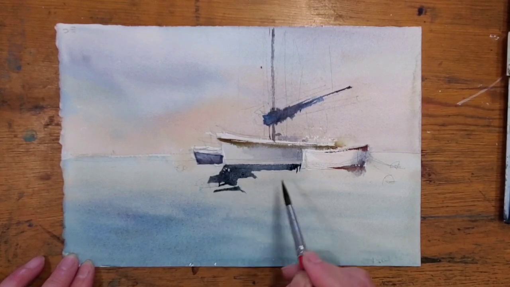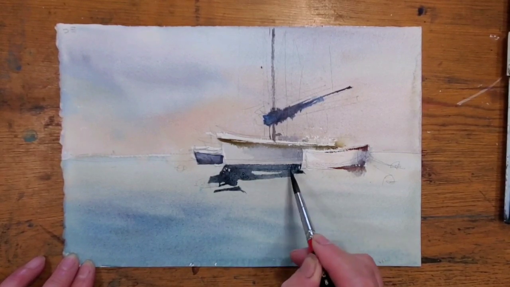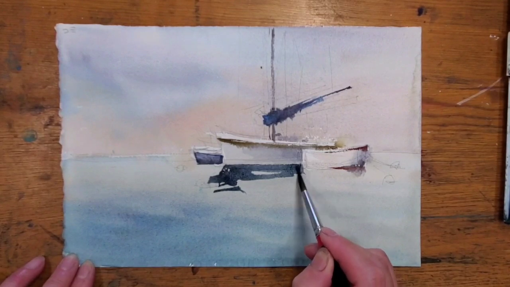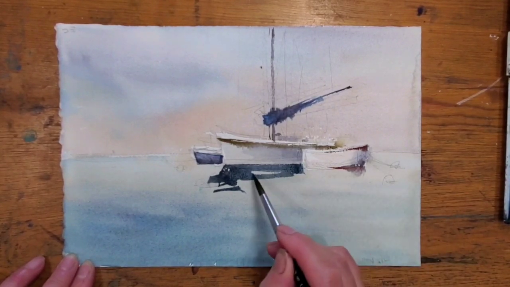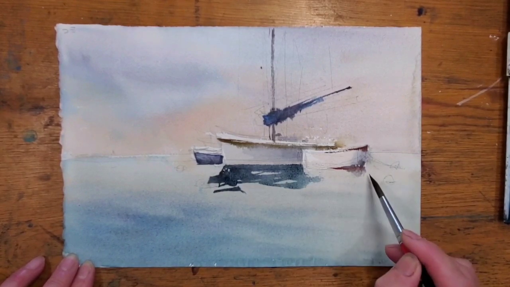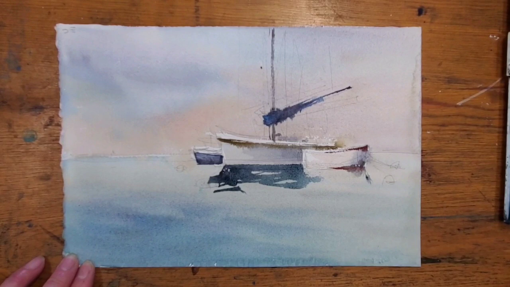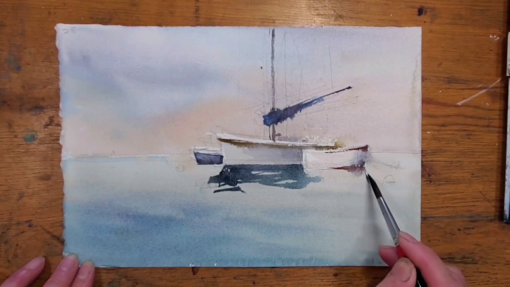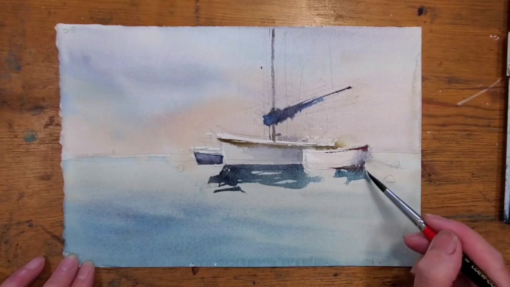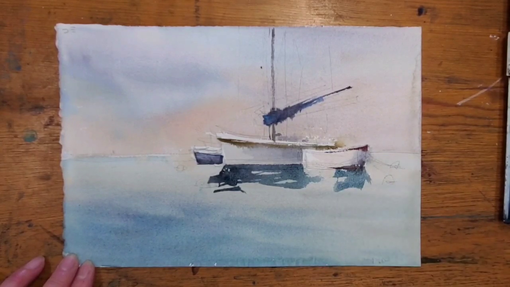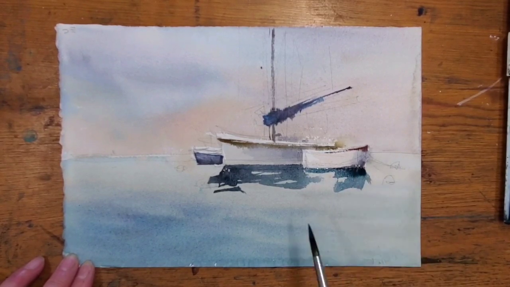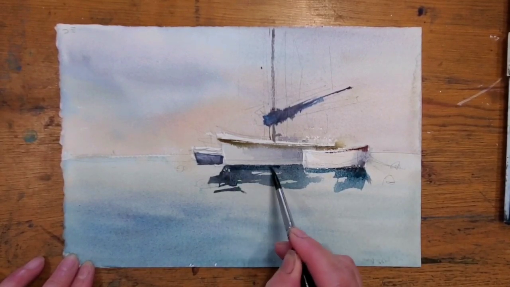So this is the main reflection, and this boat actually connects inside with this reflection, but on the other side, it goes the other way. If you make this one look this way, then the reflection would look somewhat funny. So that's how the reflection is added.